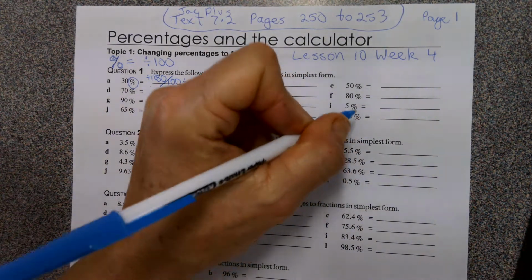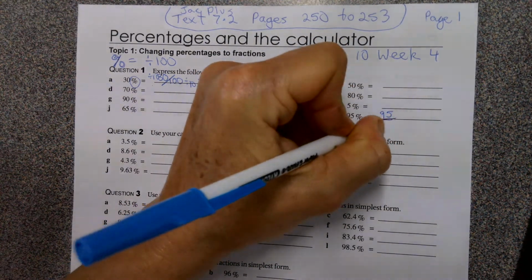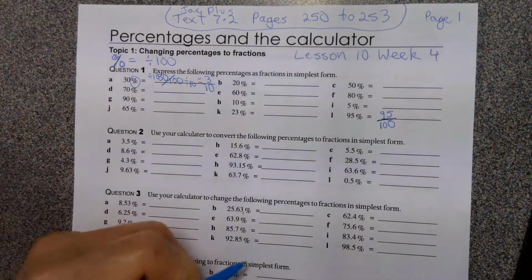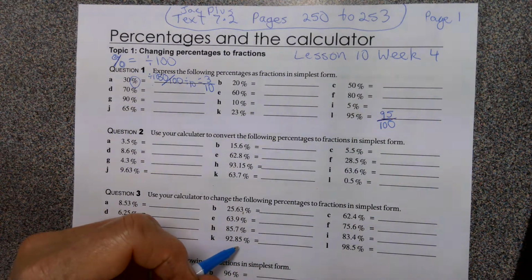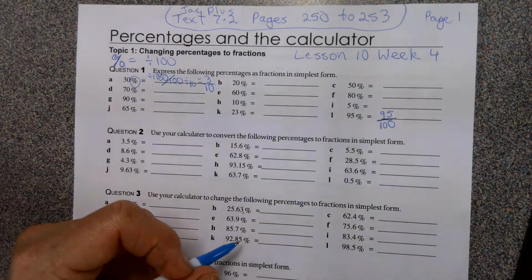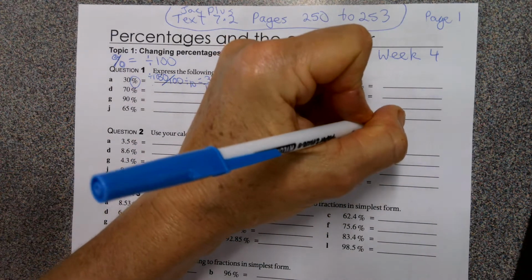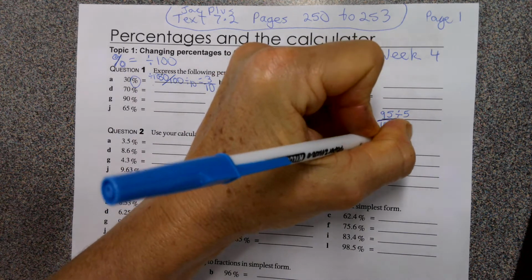95%. The percent sign, as we said, means divide by 100. This time I've got a little bit more room, so I'll write it like that. Then you look at your fraction and say, what can I divide top and bottom by? Both numbers end in 5 or 0, so your divisibility test says they're divisible by 5. So we're going to divide top and bottom by 5.